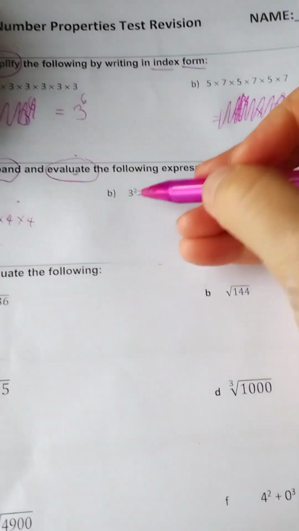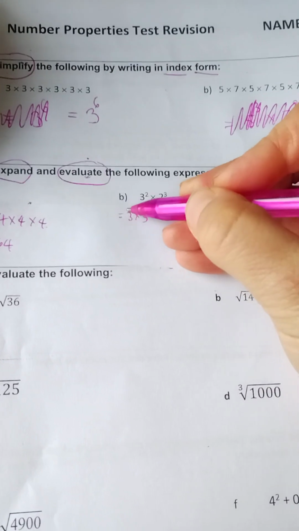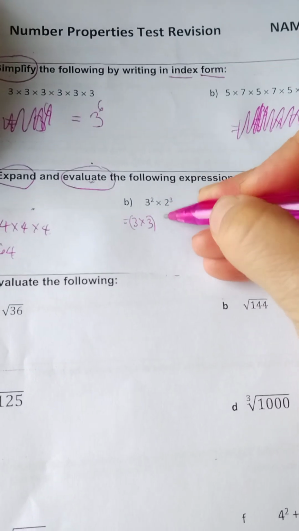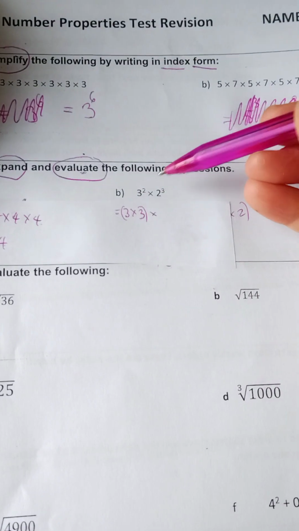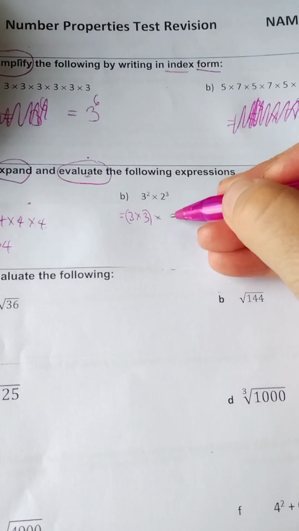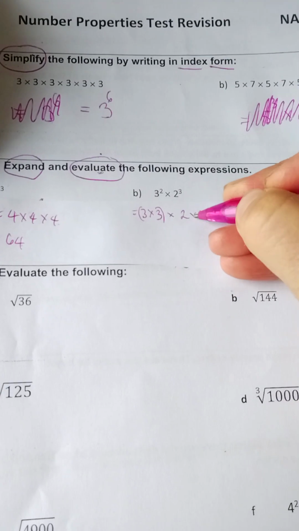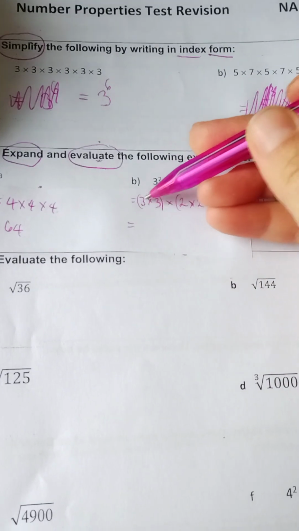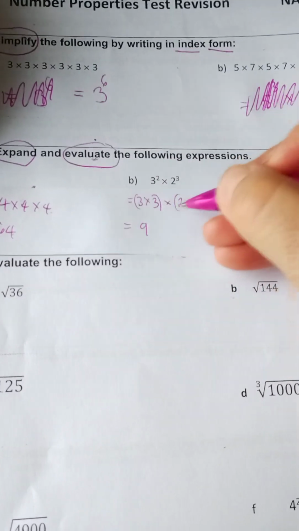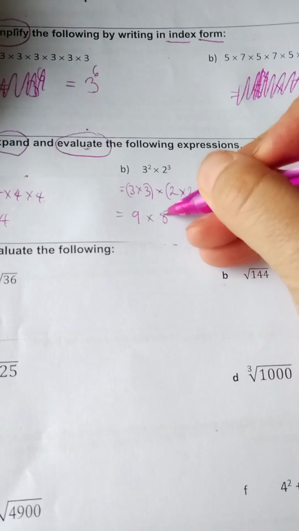With B, same thing. So I've got 3 squared. So that's 3 times 3. I can put that in brackets. And then times is next, in between these 2 powers. And then 2 cubed would be 2 times 2 times 2. So 1, 2, 3. So my first step, I've expanded. And now I'm going to evaluate. So 3 times 3 is 9. I've got a times in between them. And 2 times 2 times 2 is 8.